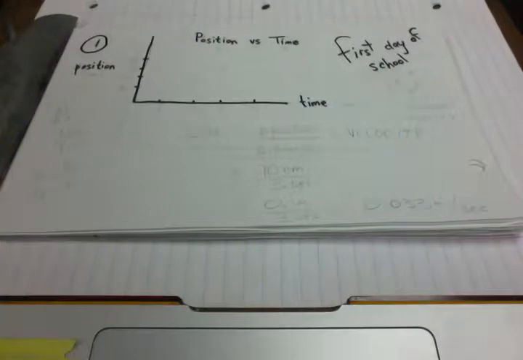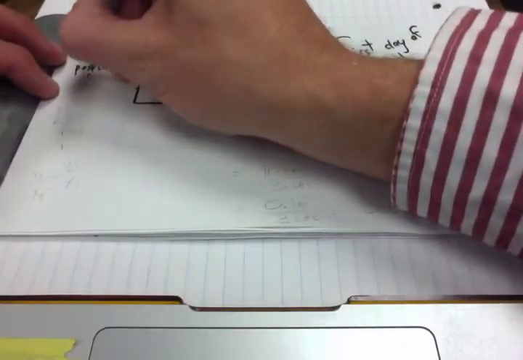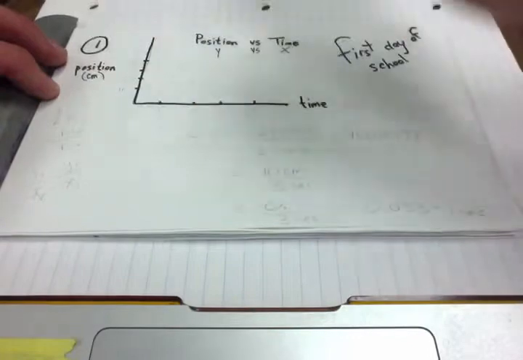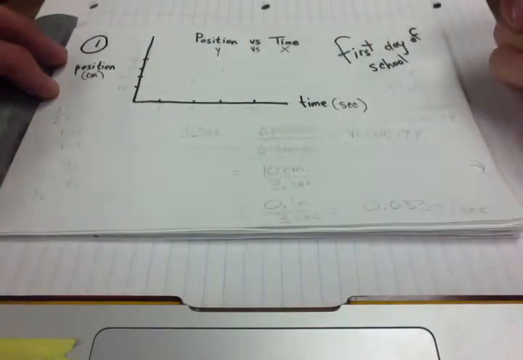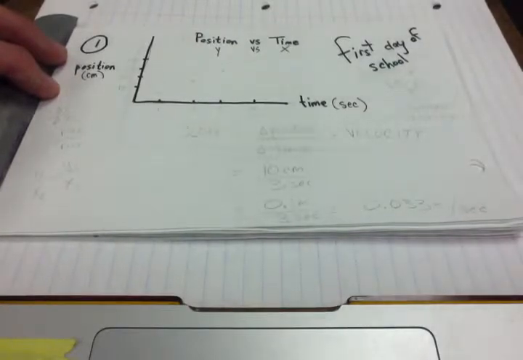Okay, going over the multiple choice. Let's just start with question one. Let's just look at a position time graph. And really the question was, if you make a position versus time, so remember the title is always y versus x. So we got our position in centimeters, our time on our x-axis in seconds. I don't know, let's just make up some data.